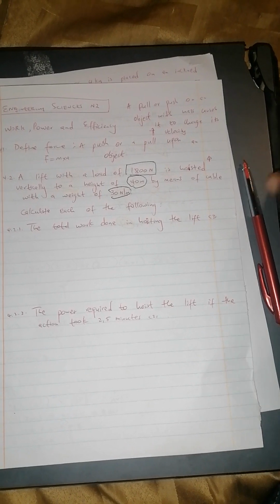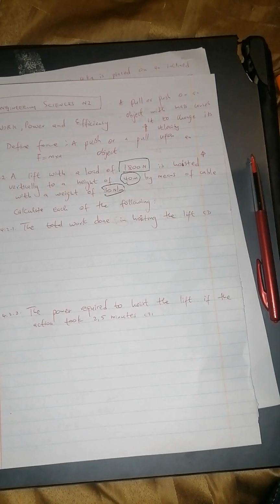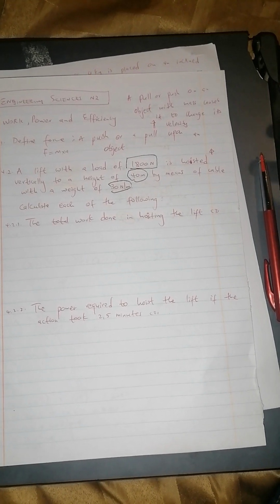Again, we have the height, and again we have the load. So in this question, before you answer this kind of question, you have to know what you are doing. We can do a rough sketch, like a graph, for you to understand.